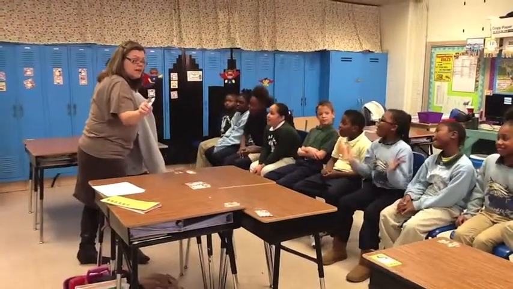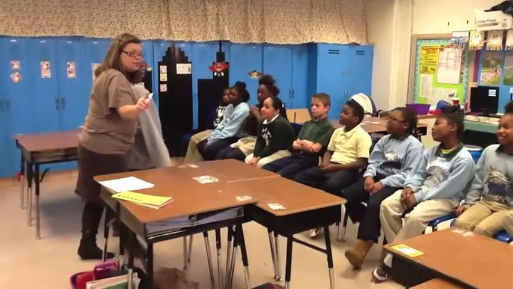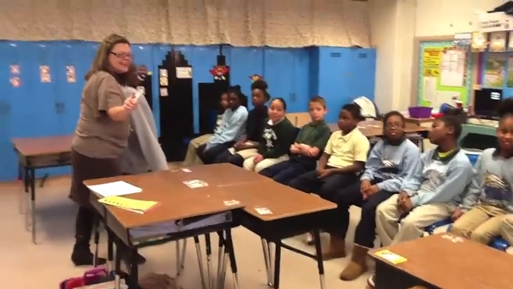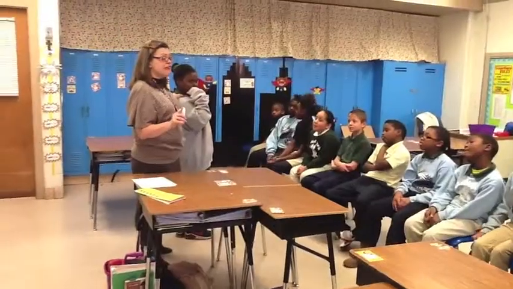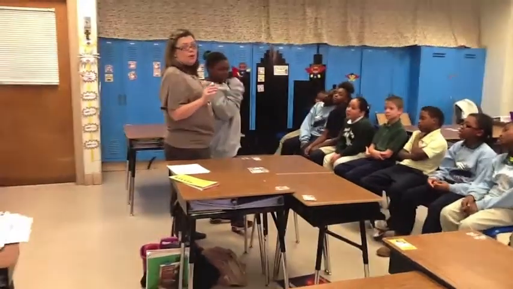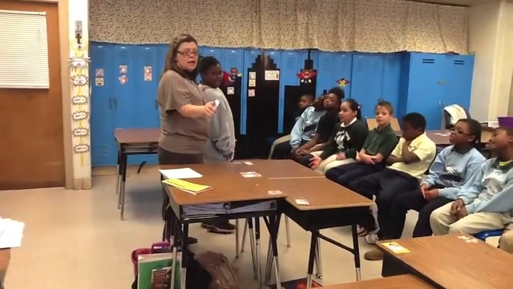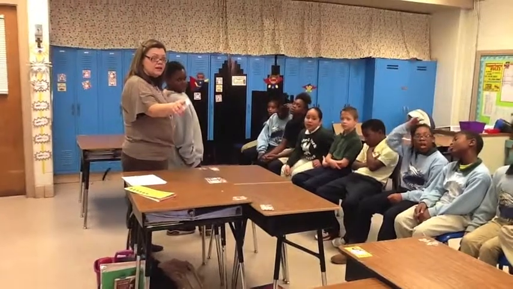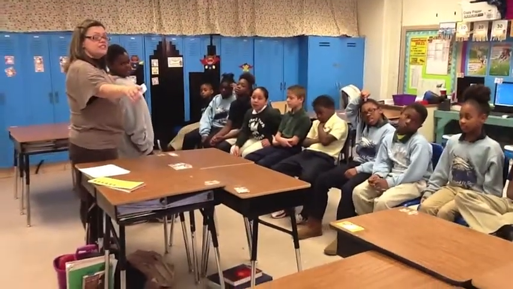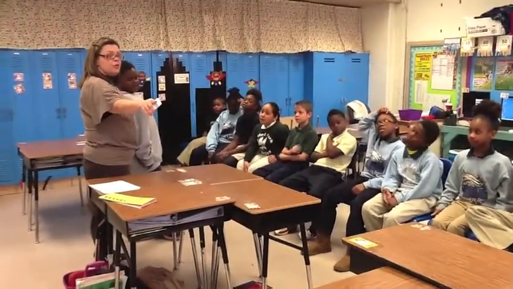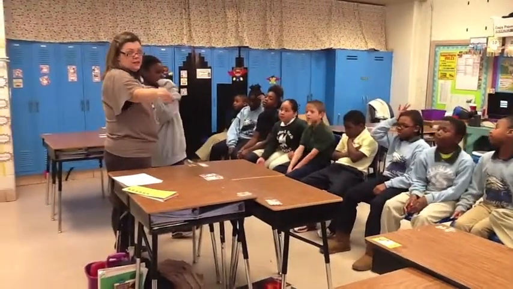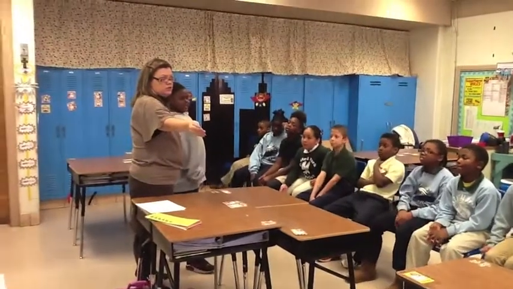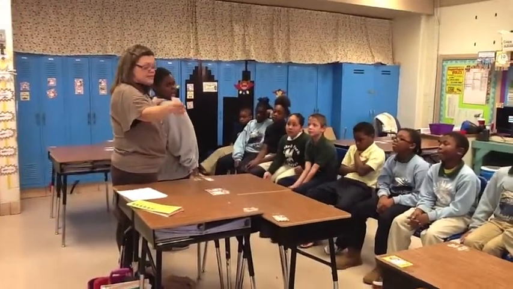Because all of you have 1 as a factor, right? Identity theft. No, the identity property. Right. 1 is a factor of every number because of the identity property, which says if I multiply a number by 1, it stays the same. The number keeps its identity. It doesn't change. Nobody can steal this identity.